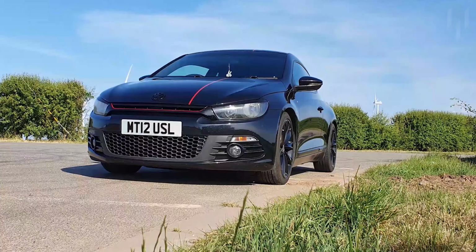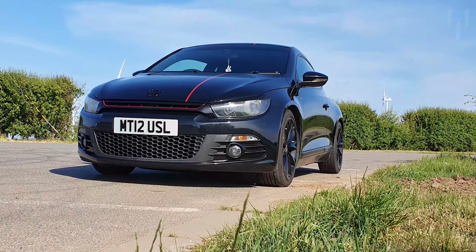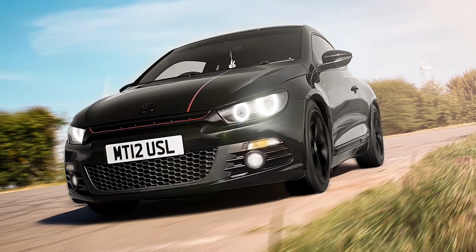So here's what the car looked like before my editing. And here's what it looked like after. So without further ado, let's jump inside of Photoshop.